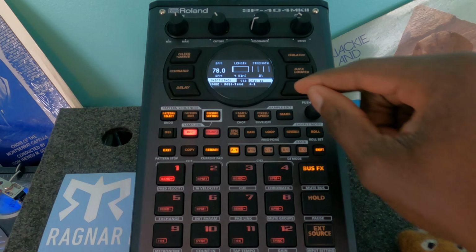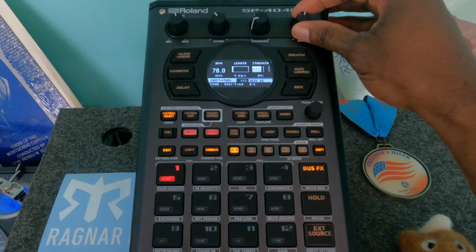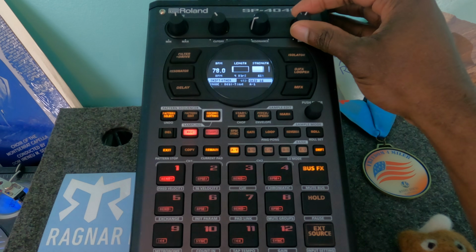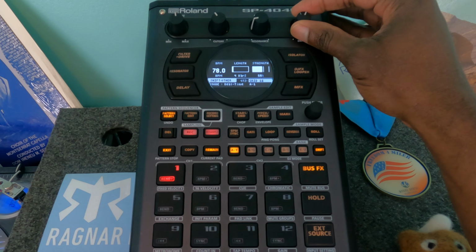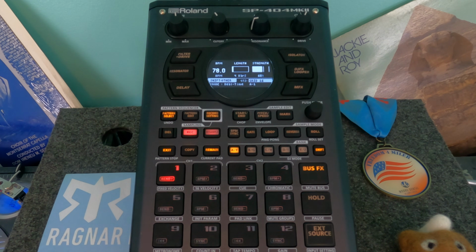When it comes to quantization, I'll just keep it at the 16 pad, but the strength of it will determine how much close to that 16th grid it stays on. I typically go between 55 and 65 when I do the strength on it. Let's just keep it at 60 since it's in the middle.